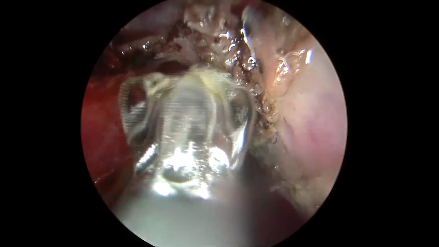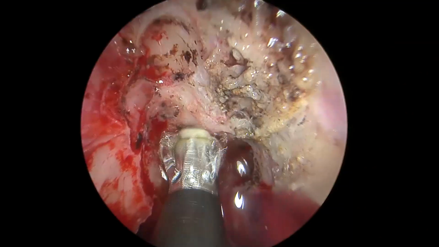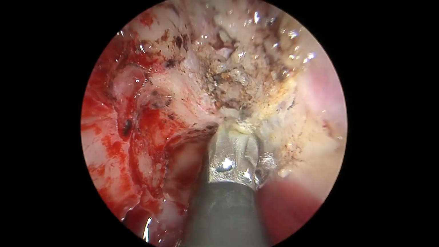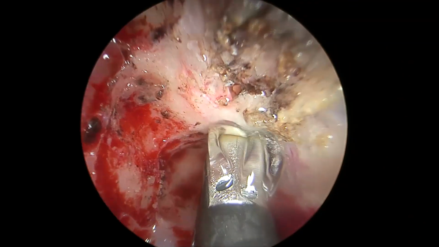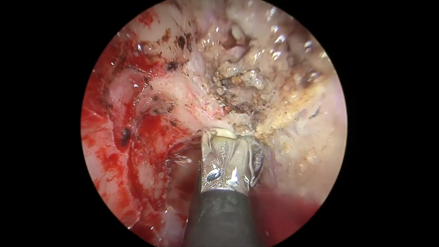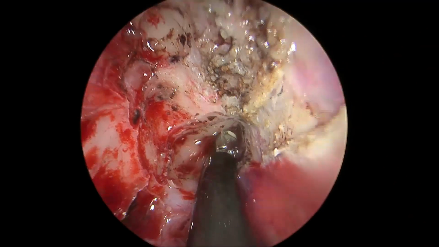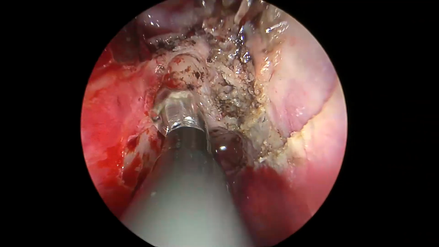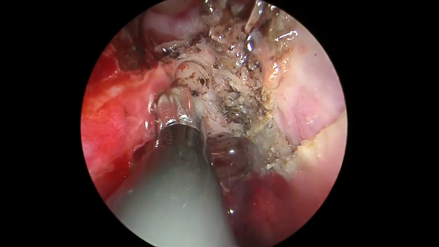You can see how the skull base defect has been very adequately isolated, smoothened, and excess tissue removed. And now with this done, you know that the exposure part is well taken care of. Now you come to the last and most important part, which is the graft placement.